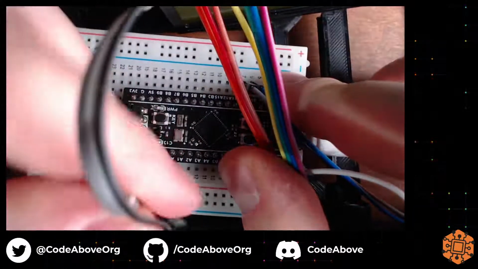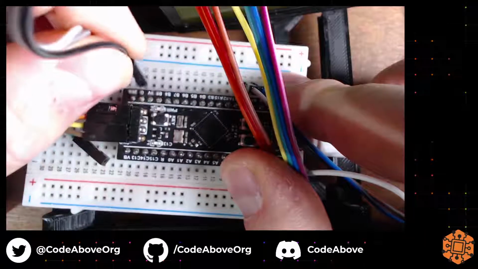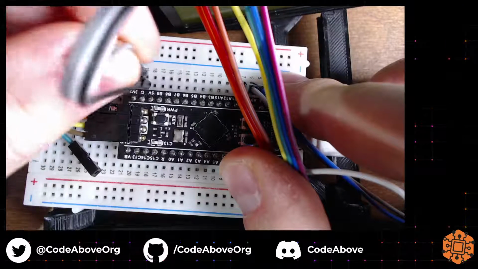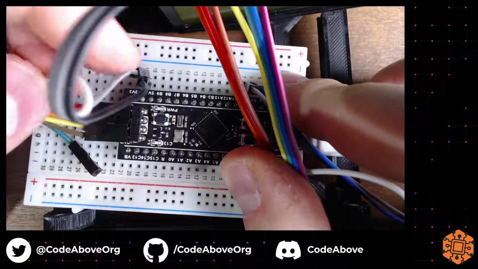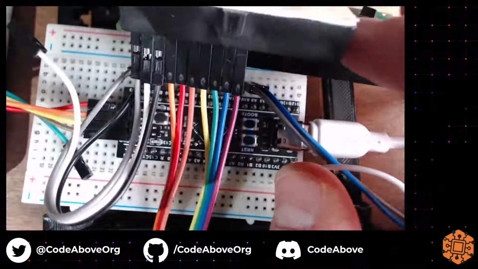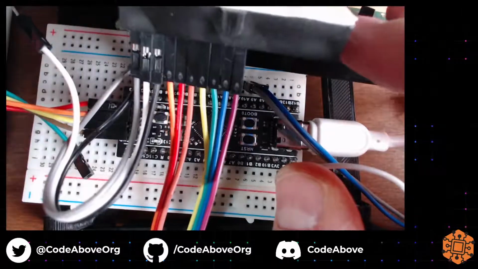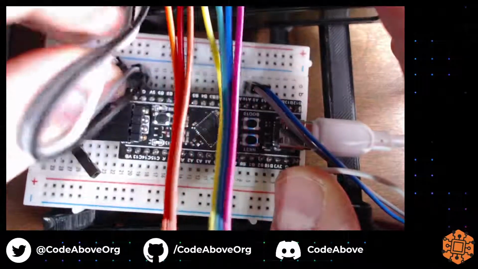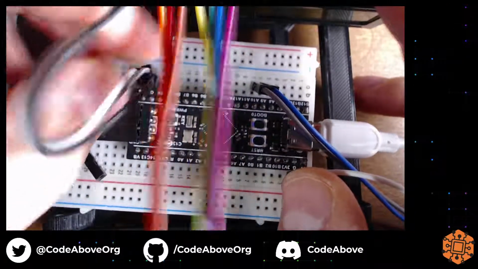So gray and black, 1 and 2. And then white as pin number 2 goes for VDD, which in this case is 3.3 volts.